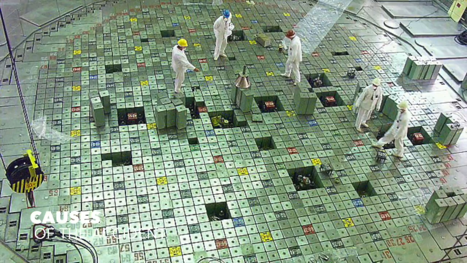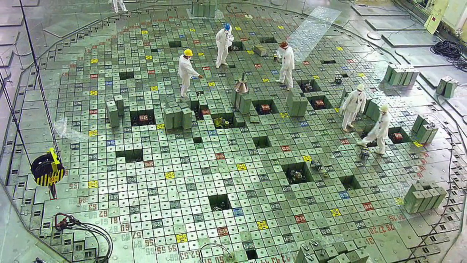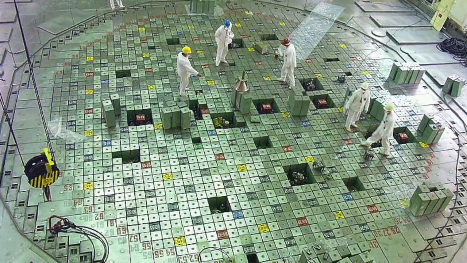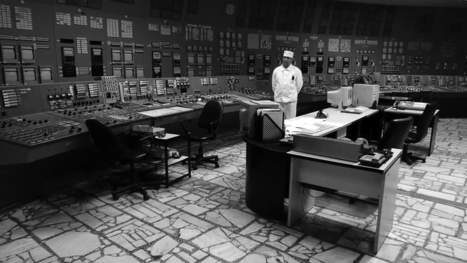The accident occurred during an experiment to test a way of cooling the core of the reactor in an emergency situation. The Chernobyl accident was a result of a flawed reactor design that was operated with inadequately trained personnel.